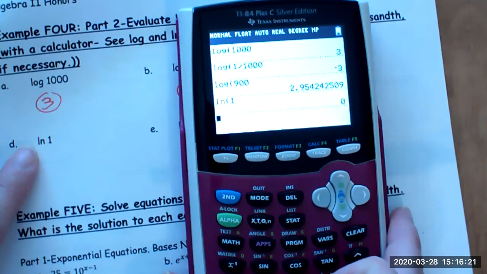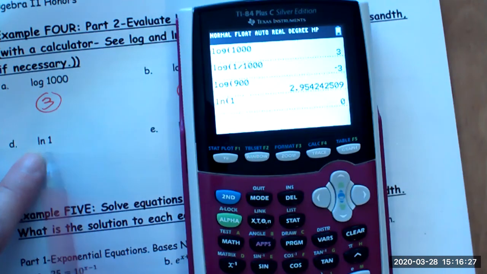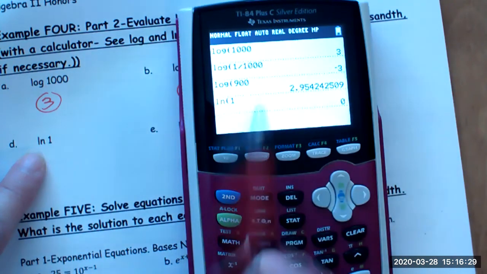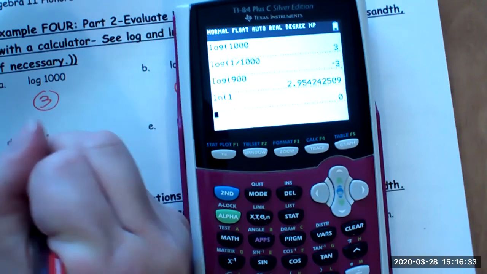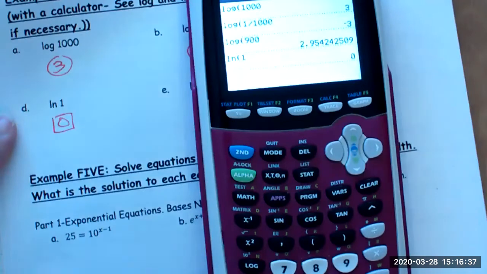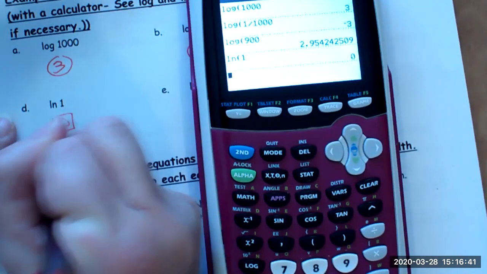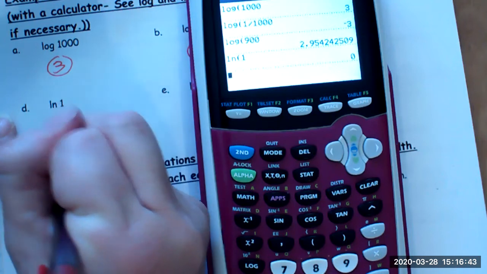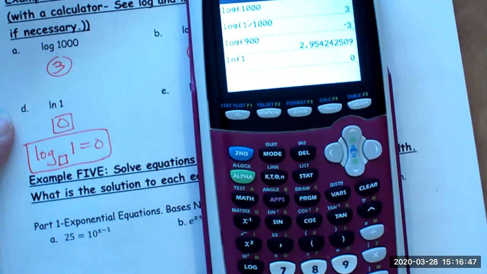If you take the log of 1 with any base, it's always going to be 0, because any number to the 0 power gives you 1. Okay? So again, if you haven't already written it down, I'm going to write it down again just in case. This is a rule you've got to be clear about. Log of 1 in any base is always going to equal 0.